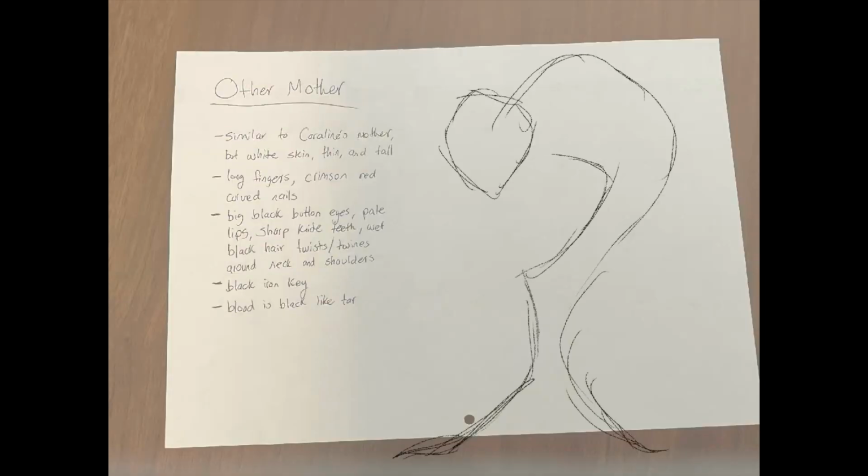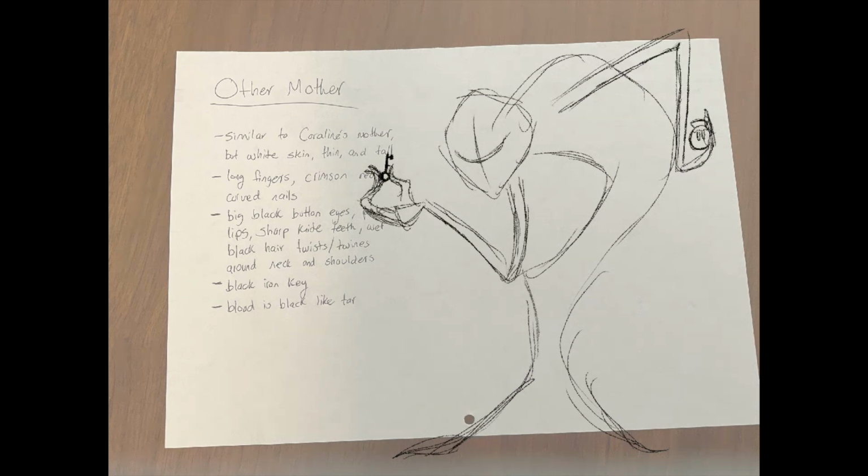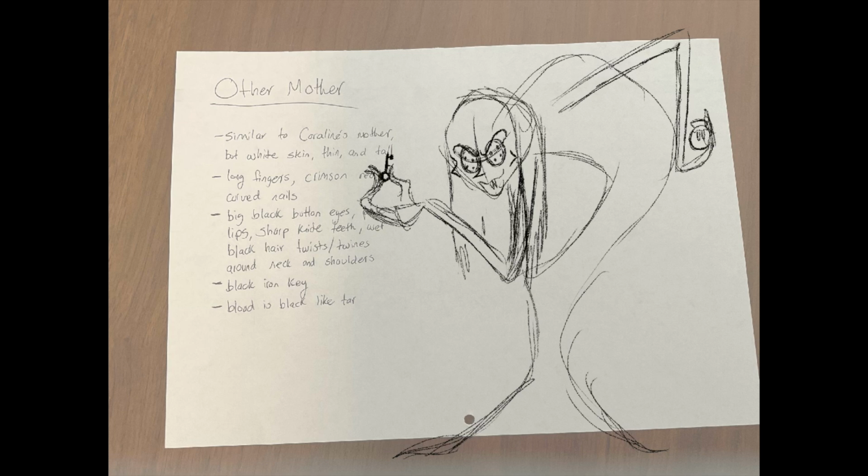Alright, so now we have here the other mother. On the paper I have my notes of what I took from the description of the book, saying that the other mother is similar to Coraline's mother, but they have white skin, very pale, thin, and tall. They have very long fingers with crimson, sharp red nails. They have big black button eyes, pale lips, sharp knife teeth, and wet black hair that twists and twines around their neck and shoulders. I also wanted to make sure they were holding this black iron key. I also noted that their blood is black like tar. We don't have that in the image, but I still want to have that descriptor there.